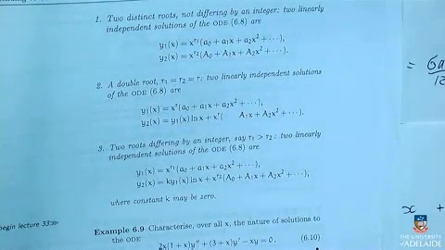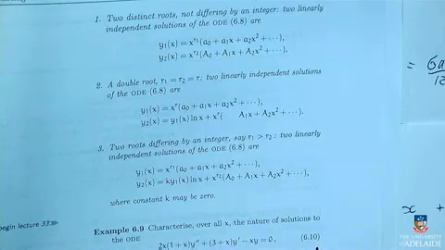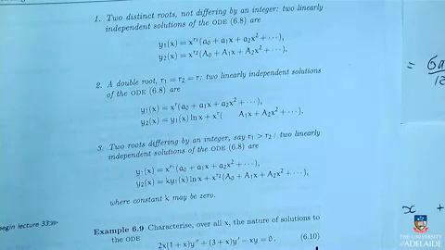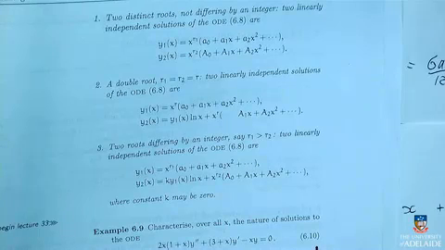Two distinct roots not differing by an integer, just run with both of them. I did r equals 0 and I would do exactly the same thing for r equals whatever the other r is, and it would give me these two solutions. If you get a double root, then you will find the first solution with your r, and then your second solution will be the original solution times ln x plus something else. But I don't know how to figure out what the other coefficients are. That's bizarre.